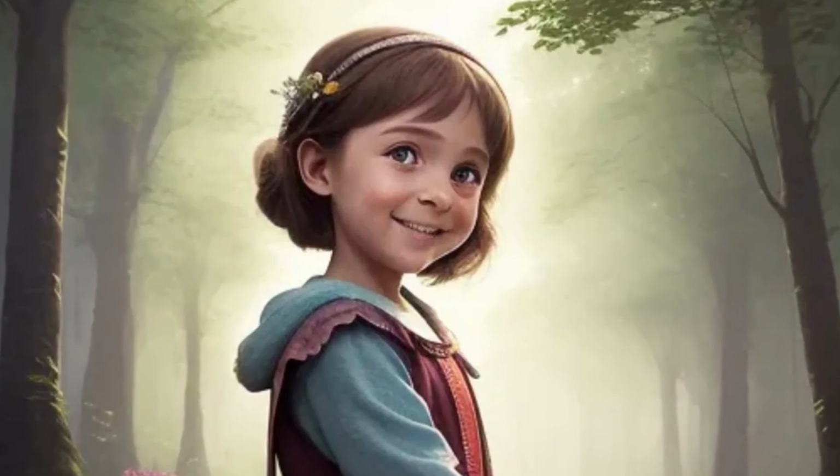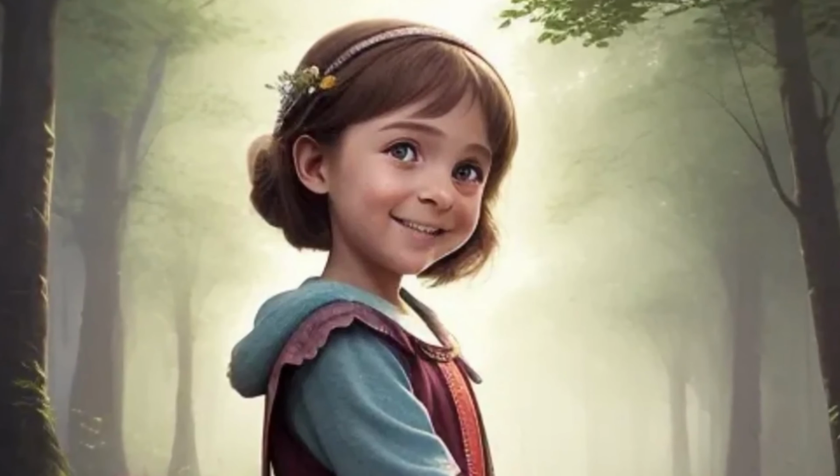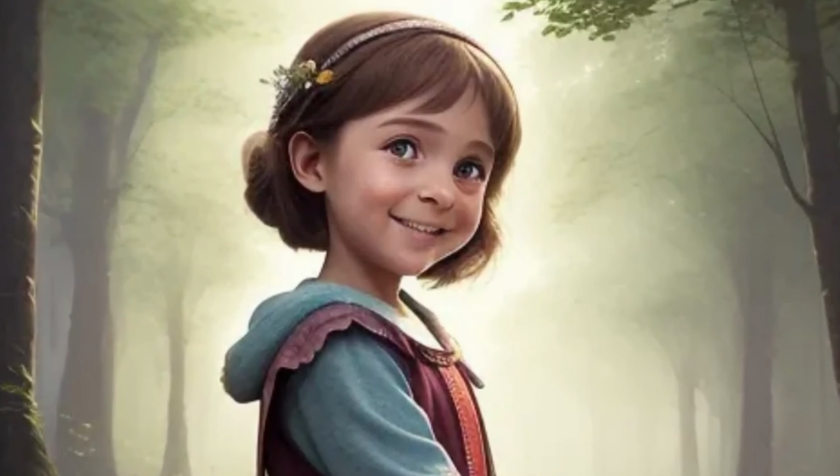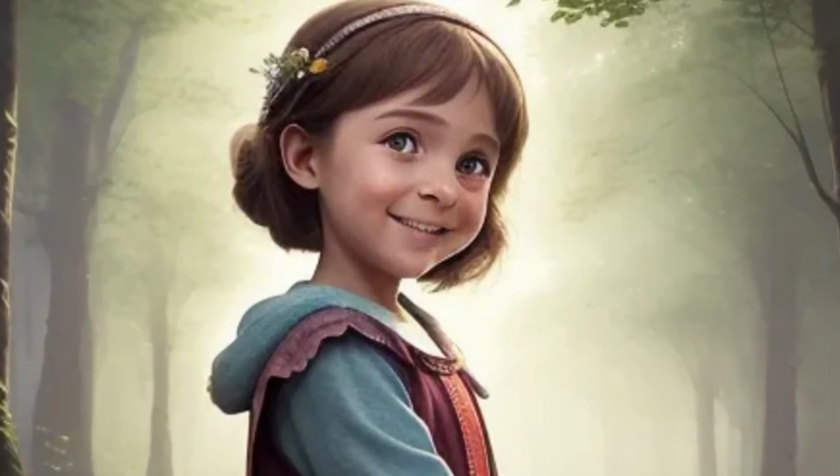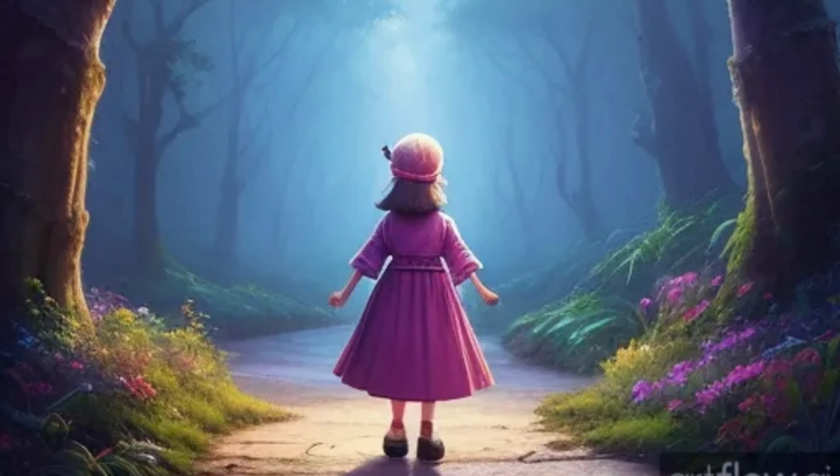Once upon a time, in a small town, there lived a curious and imaginative 5-year-old named Lily. Every day was an adventure for her, as she explored the world around her with wide-eyed wonder. From chasing butterflies to building sandcastles, Lily's imagination knew no bounds.